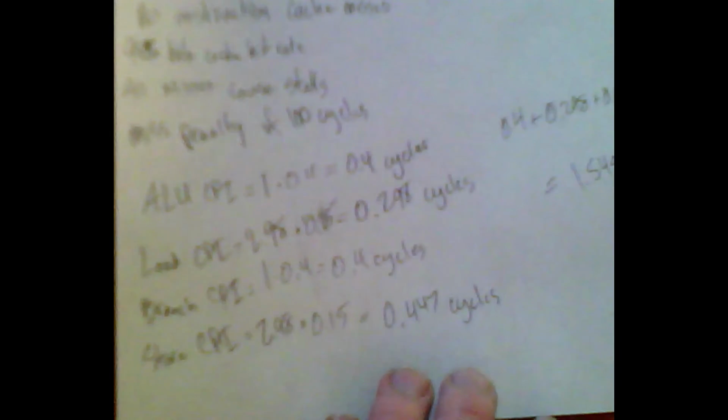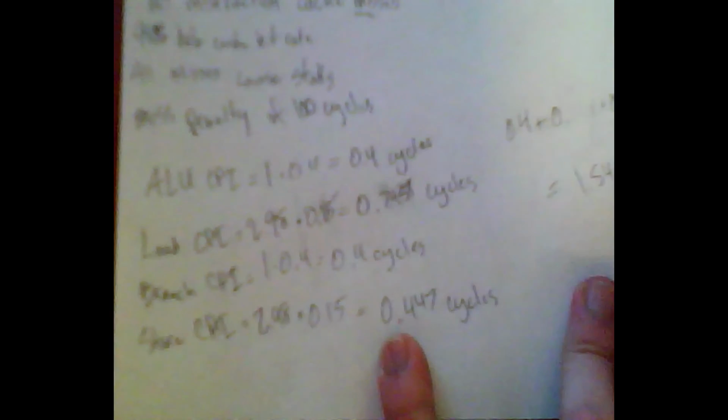I looked at that and wrote down 0.1. So instead of 0.298 cycles, we're going to have 2.98 times 0.25, which is 0.745. So we'll change this value here as well, and erase this wrong answer.